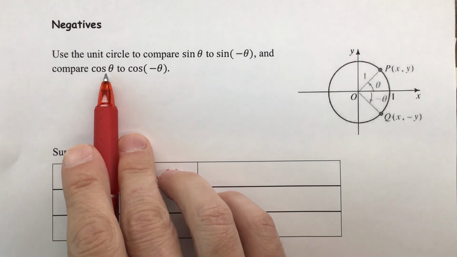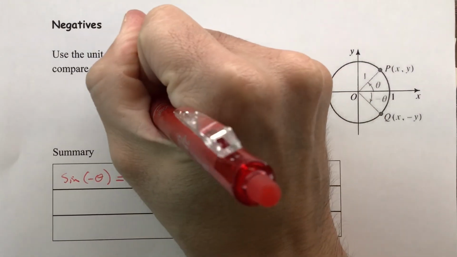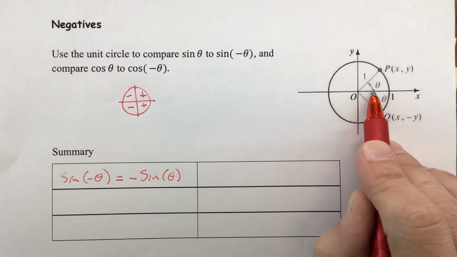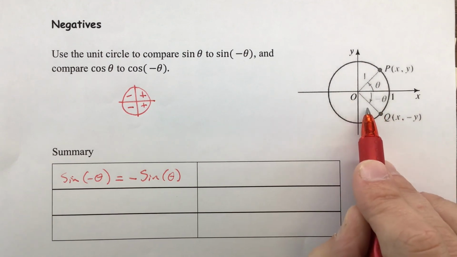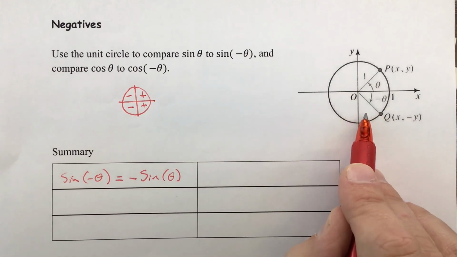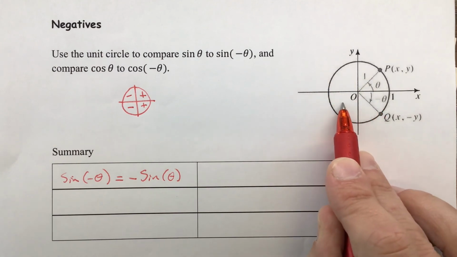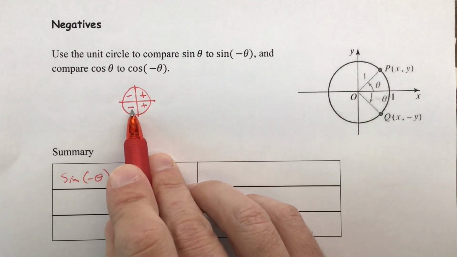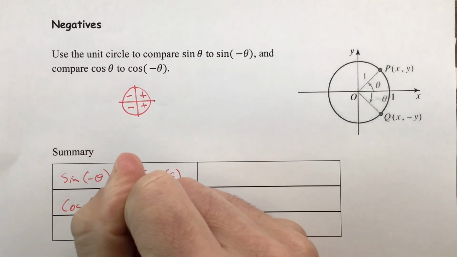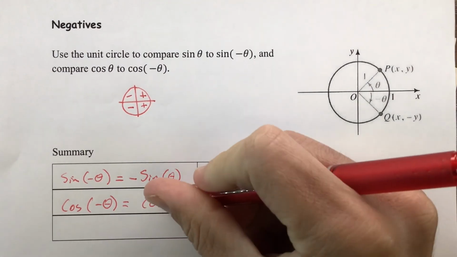All right, so then let's take a look at cosine. Cosine's a little bit different. Remember that for cosine, we are positive on the right and negative on the left. So if you rotate up theta or rotate down negative theta, you still end up in a positive quadrant. So it really doesn't matter if you're going up or down. That's even true if you rotate all the way into quadrant 2 and all the way into quadrant 3. Those would both be negative quadrants. So the cosine of negative theta is actually the same thing as the cosine of theta.